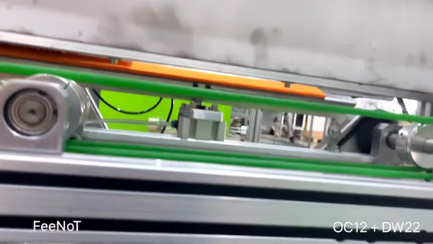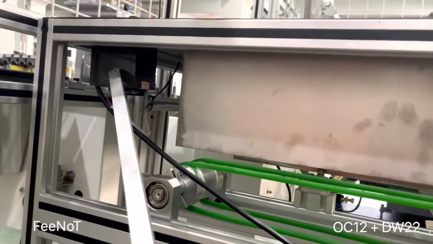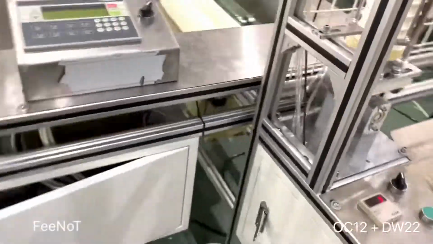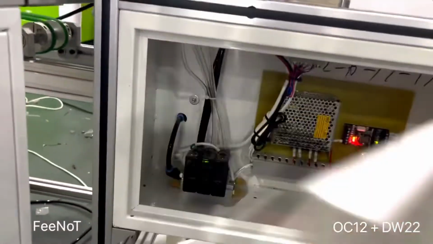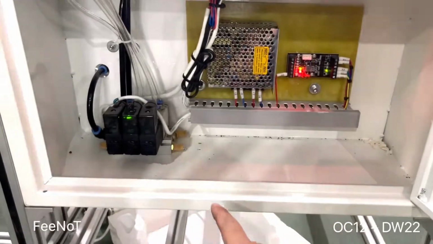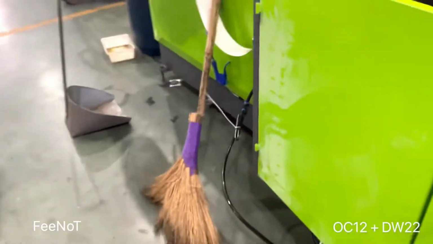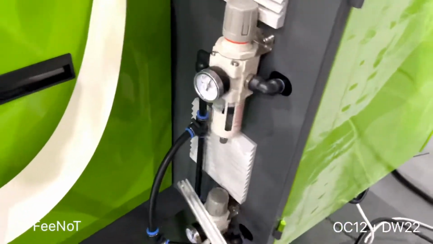And here is the motor control, the speed control. Here is the motor controlled by the cup feed speed. And here is the cup collector. The cup collector also has power control, and also has the power and compressor. And this is also for the paper cup machine. Here is the compressor.